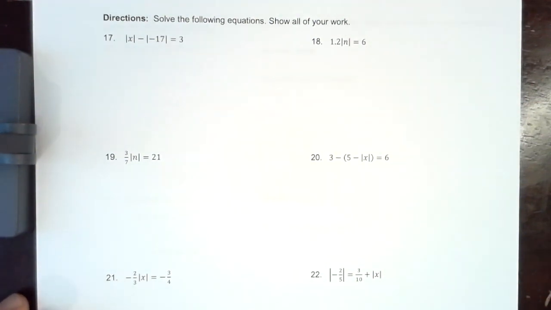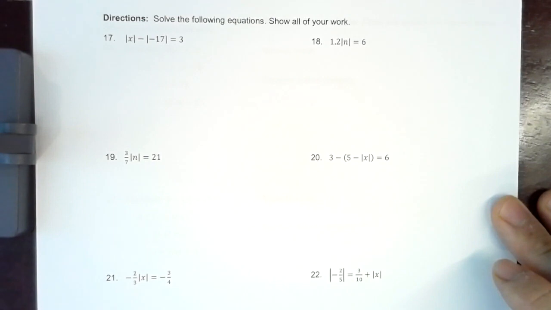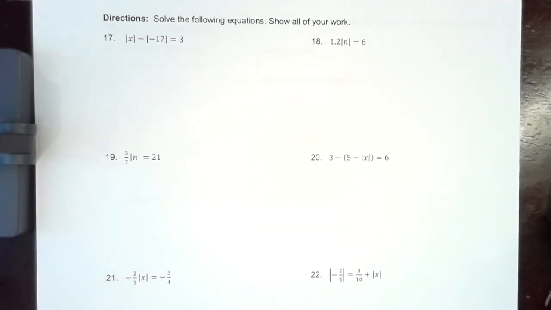Okay, class, welcome to part 2 of the 1.1F lesson. So we are on page 31 in the module, and it looks like 17 through 24. These are excellent questions to practice with. They kind of start easy, and then they kind of grow in difficulty.